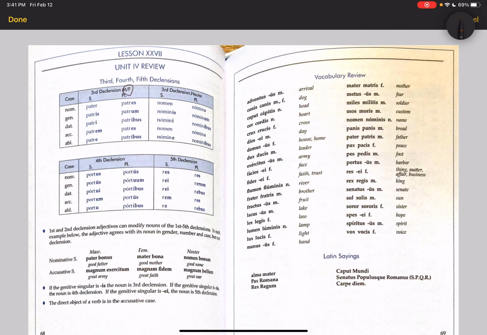The neuter has slightly different forms, as we've gotten used to, where the nominative and accusative match, and the plurals are all neuter. The 4th declension is usually masculine with some exceptions, and the 5th declension is usually feminine, as we remember.